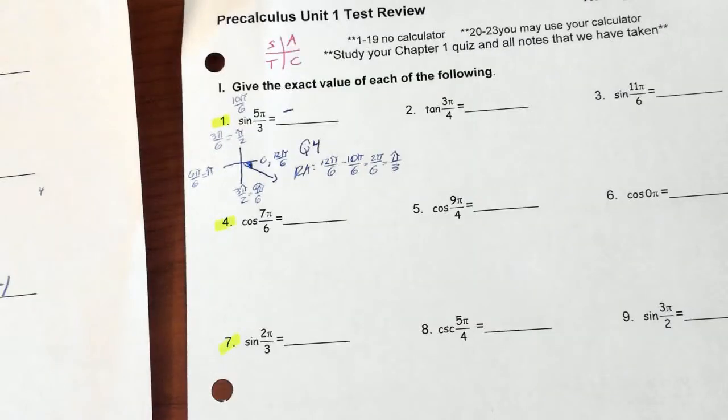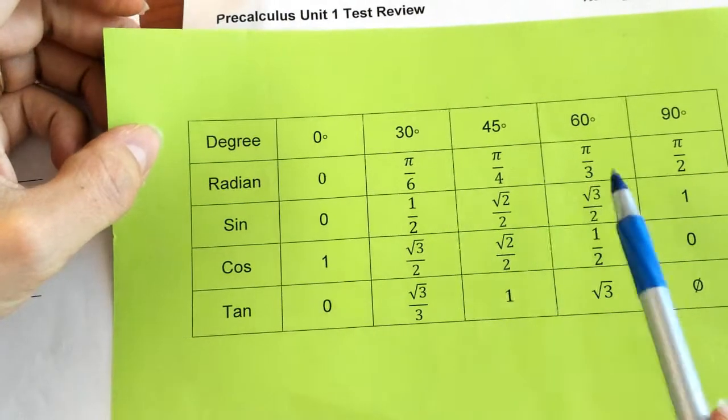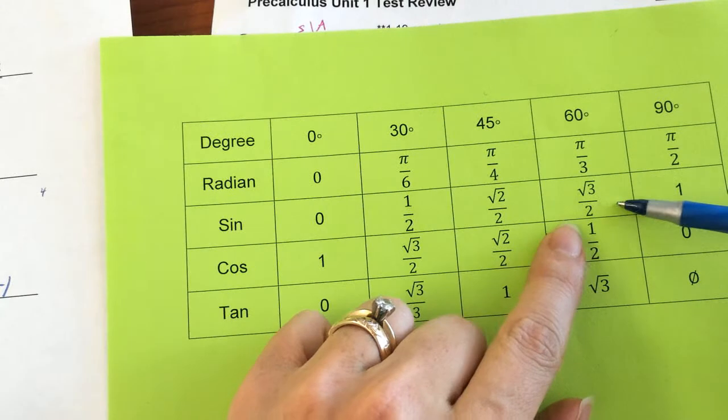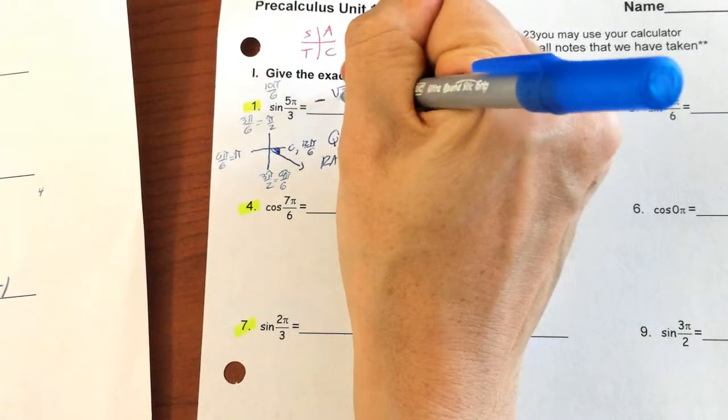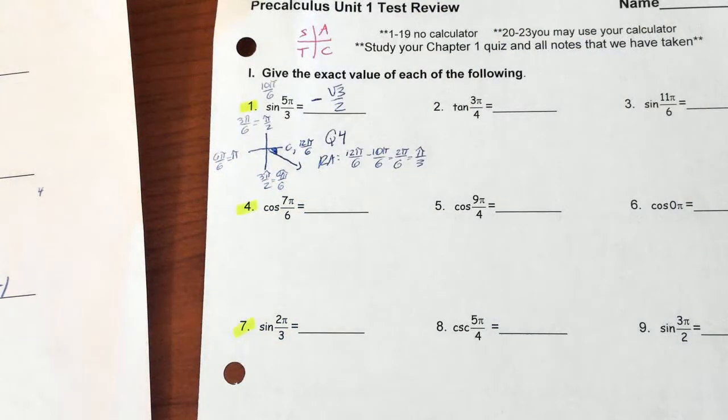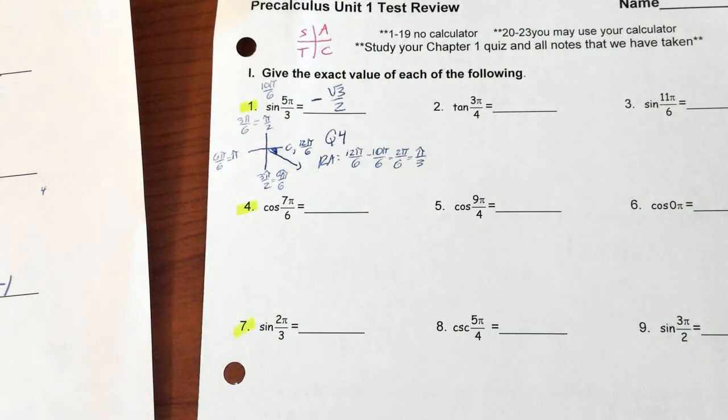So now I can look here at pi over 3, and I want sine. So here's sine, here's pi over 3, here's where they meet. So my answer is square root of 3 over 2, but again it's negative because I'm in the 4th quadrant and sine is negative there. So let's look at another one.